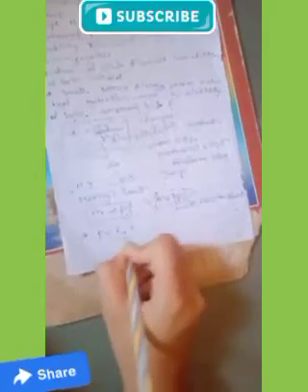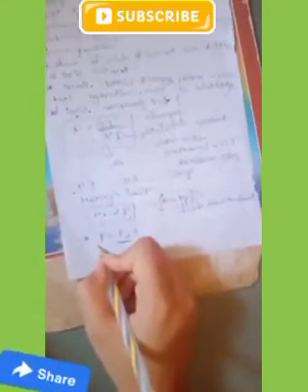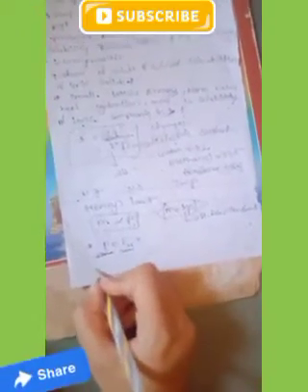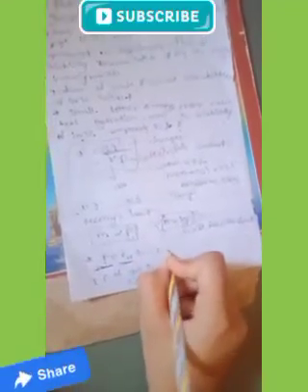Then p, pressure, is equal to KH into X, where KH is Henry's law constant, p is the partial pressure of a gas in vapor phase, and X is the mole fraction. Next, limitations of Henry's law.